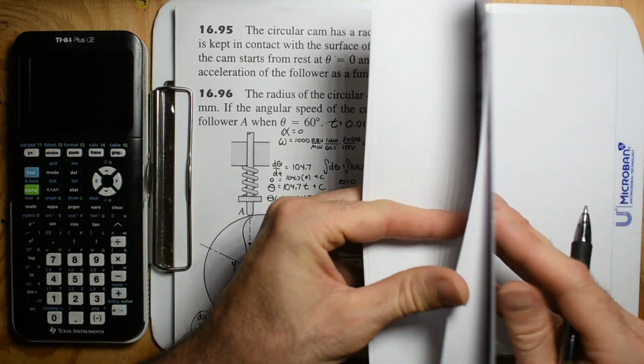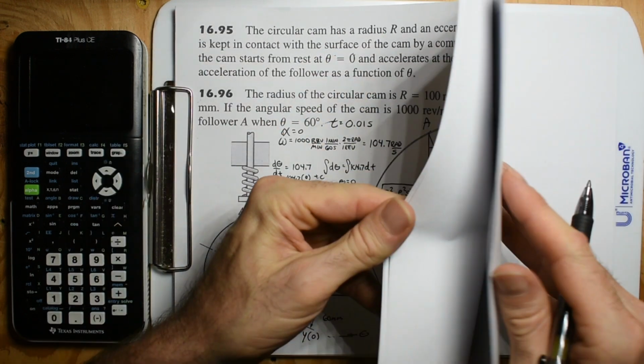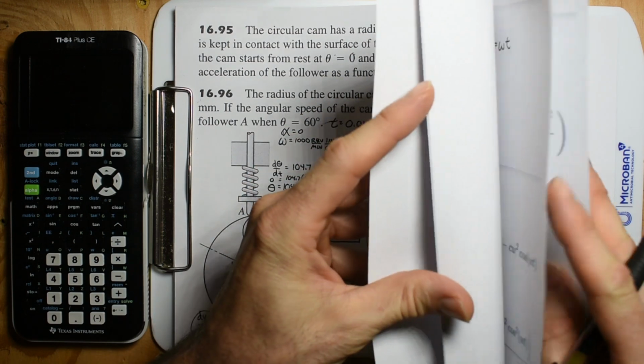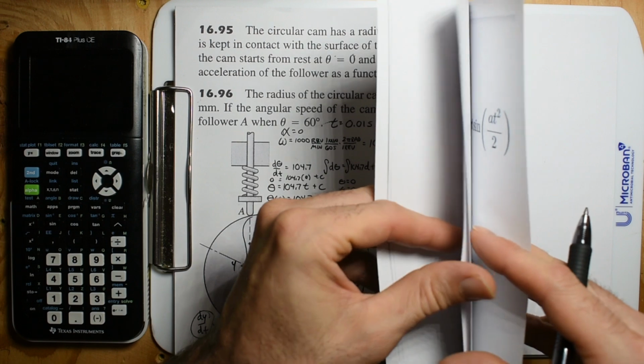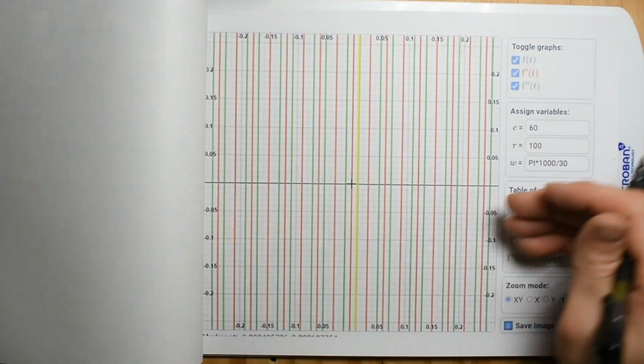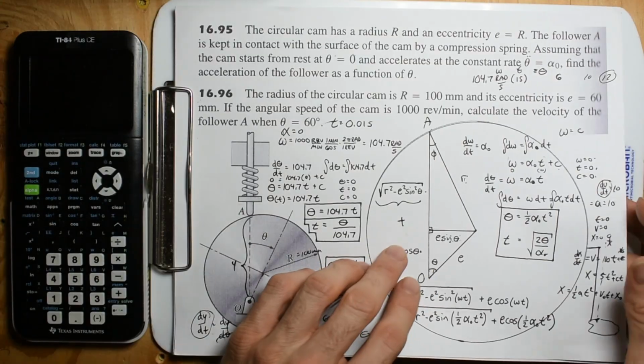And the cool thing about the derivative calculator, especially for this problem, because we have numbers to input, is, let me pull up the graph. Where the hell is the graph? Sorry about this. All right, so yeah.